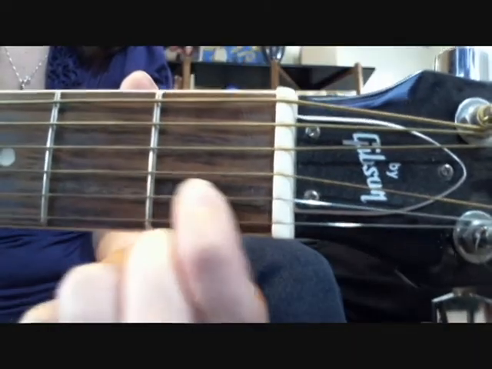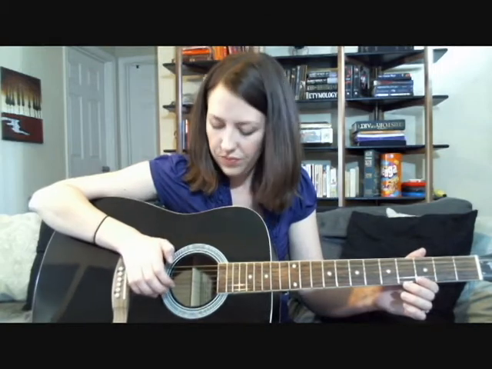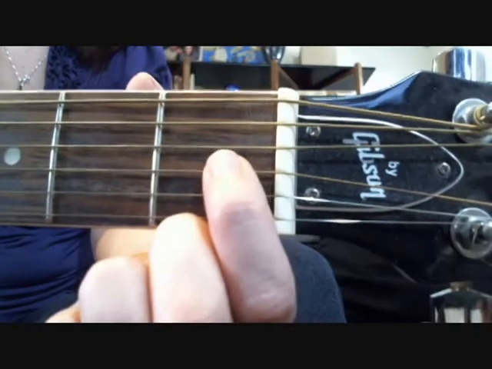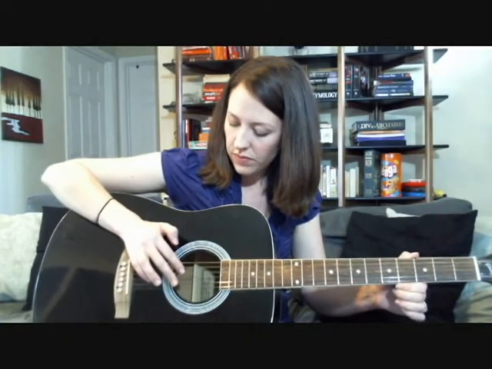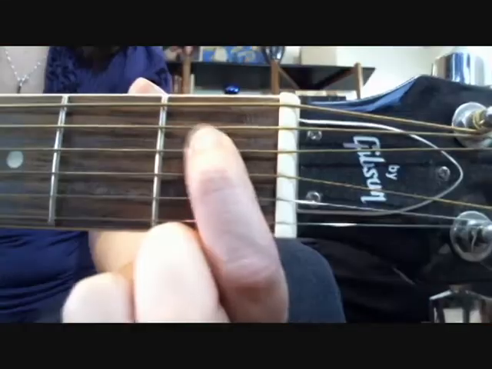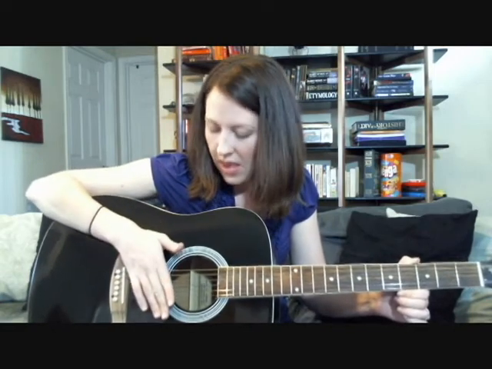The string above that is what we call the second string. That's your B string. G is your third string. D is your fourth string. A is your fifth string. And E, the thickest string at the top here, is your sixth string.